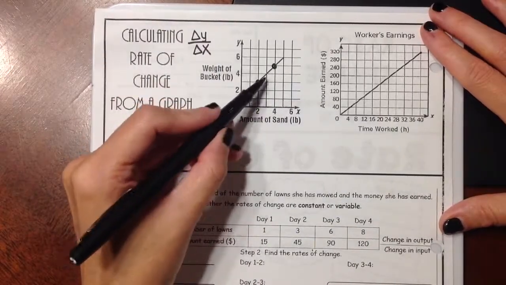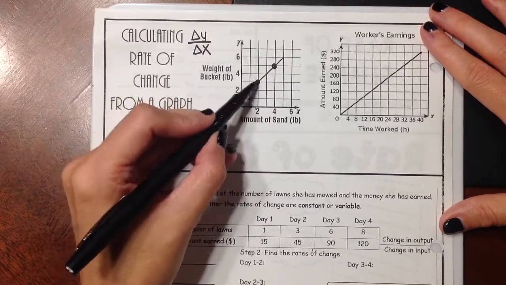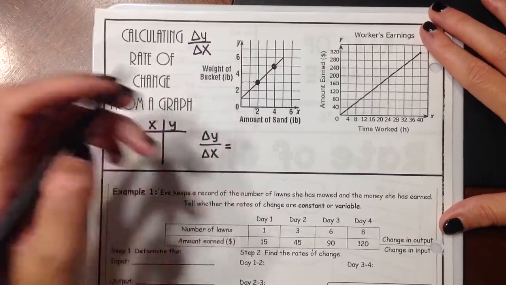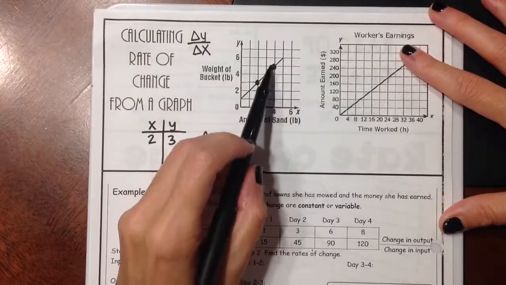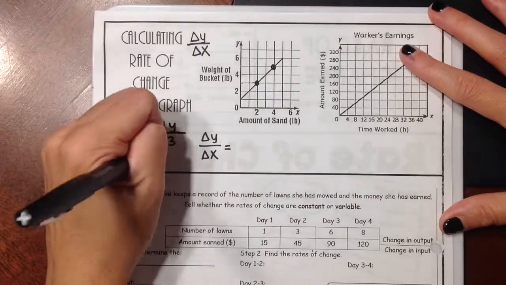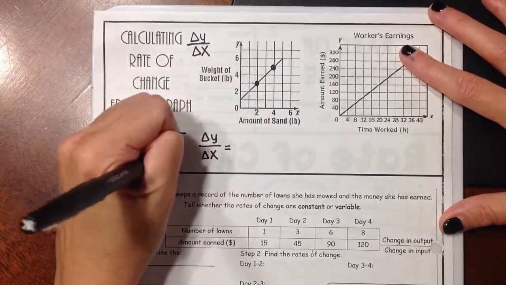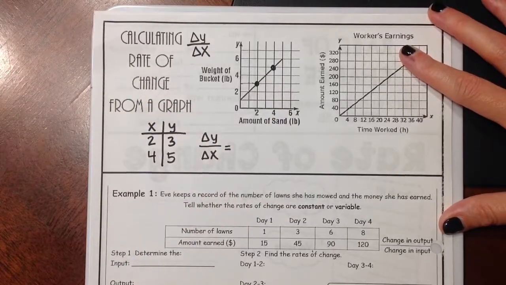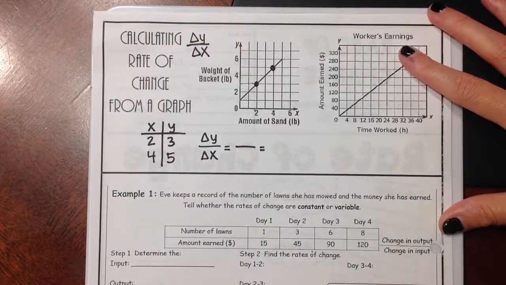I chose these two ordered pairs because I can easily see that this is an X value of 2 and this is a Y value of 3. So I have 2, 3. And then for my next point, I can easily see that this is an X value of 4 and this is a Y value of 5. So I've used the ordered pairs 2, 3, and 4, 5. And now I'm going to find my change in Y over change in X for my graph line.